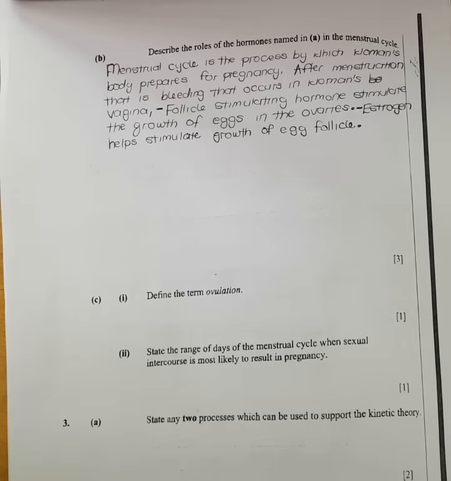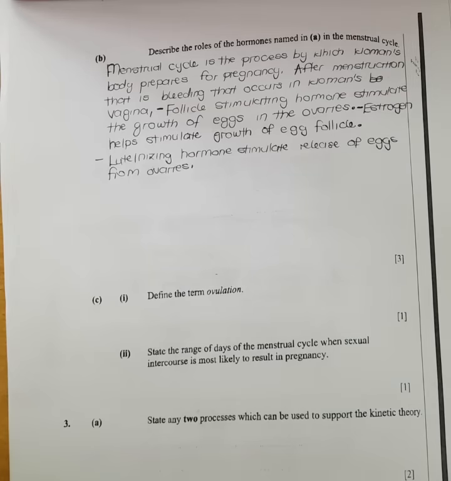From day 12 to day 14 of the menstrual cycle, the egg needs to be released from the ovaries. There is a hormone that is going to stimulate the release of the egg from the ovaries. This hormone is known as luteinizing hormone. The process of the release of the egg from the ovaries is known as ovulation. Luteinizing hormone also stimulates the release of progesterone after ovulation by the corpus luteum.